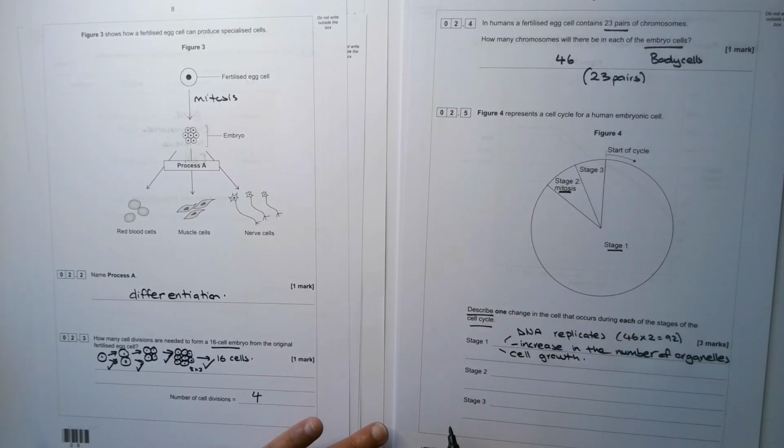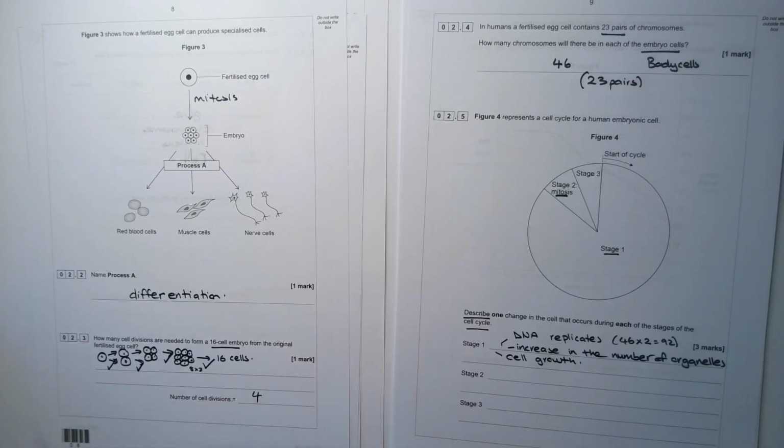Stage 2, well, it's already named mitosis. So what exactly happens in mitosis? You don't need to know the stages of mitosis, so prophase, metaphase, anaphase, telophase. You do not need to know that for AQA. That is Edexcel only.